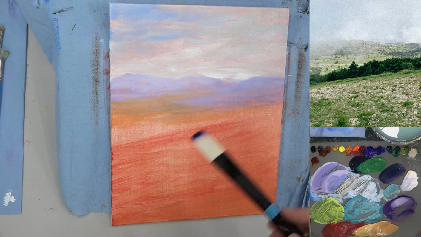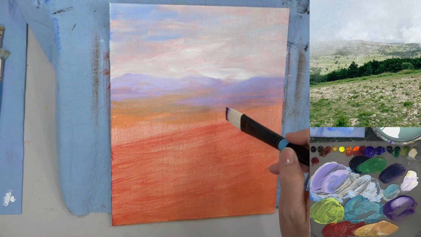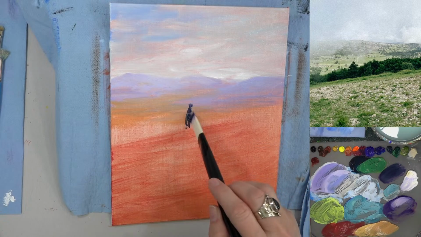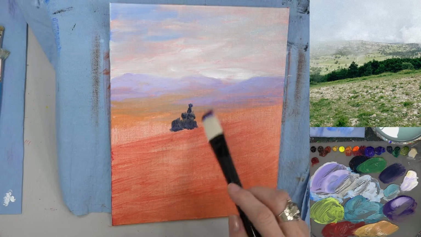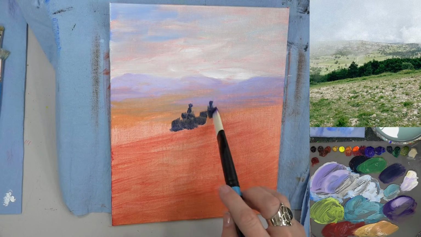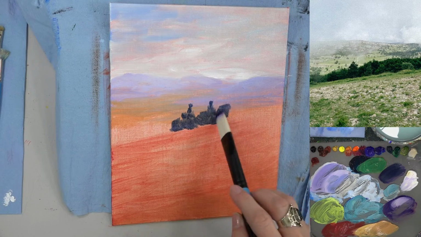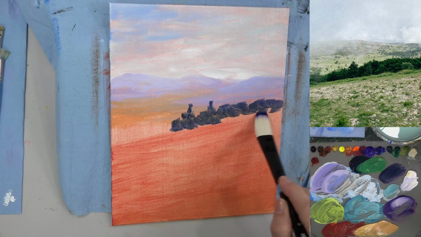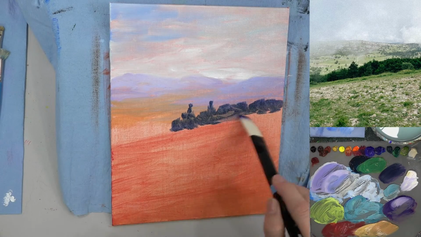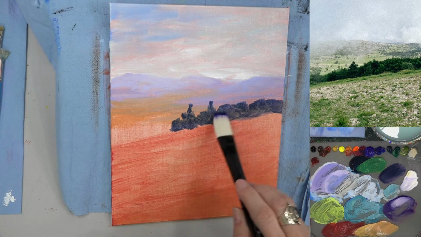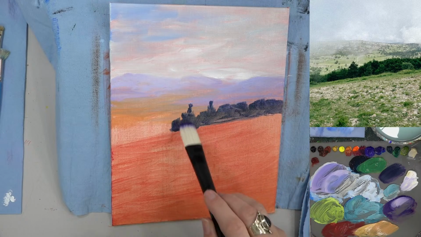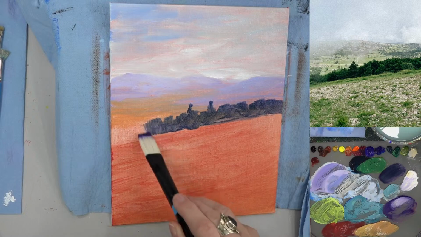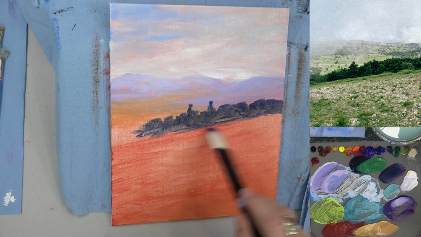All right, and I'm going to go ahead and just use this brush, and if I tip it up on its side, I can tap and do, I don't want to do too much because I probably am going to mess with my background some, but I think, and this is again going to be a very loose painting today. I should have said that at the outset, the onset.